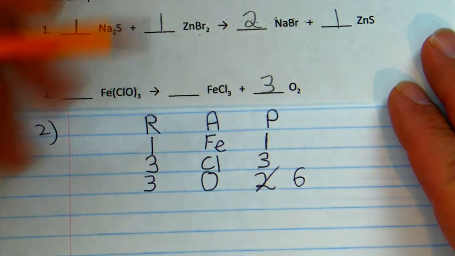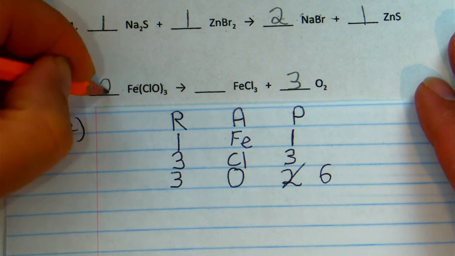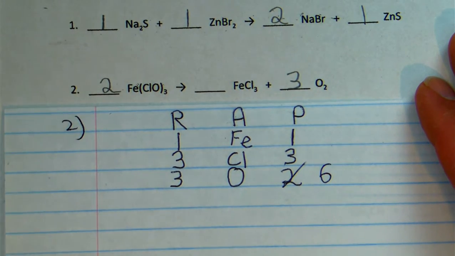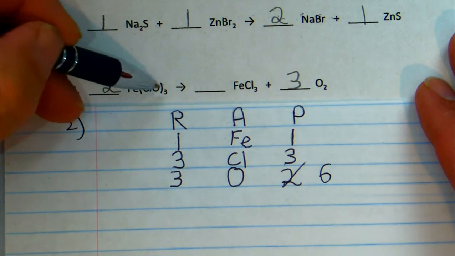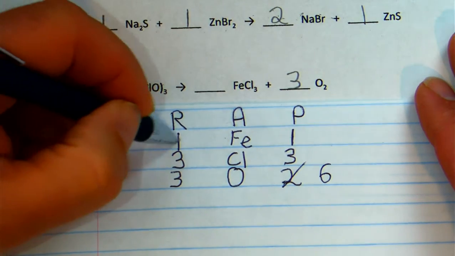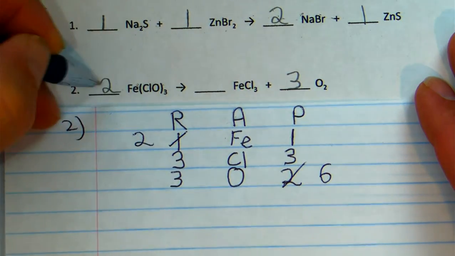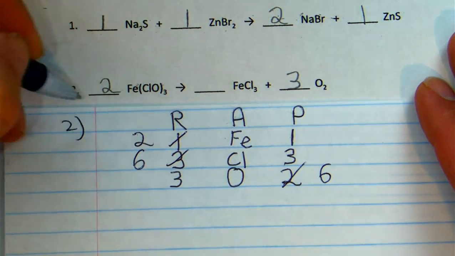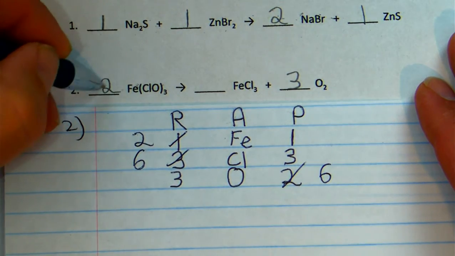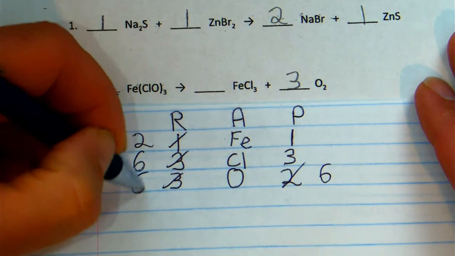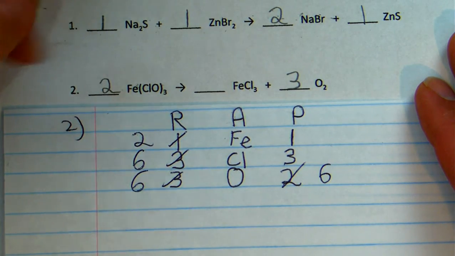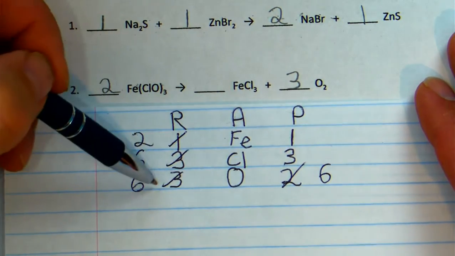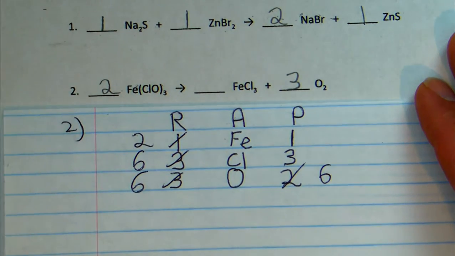To match that, I'm going to double the number of oxygens on the left, but I have to update all of these atoms. So now I have 2 irons on the left. Now I have 3 times 2 is 6 chlorines on the left. And now I have 2 times 3 is 6 oxygens on the left. So the oxygens now agree, nothing else now agrees.